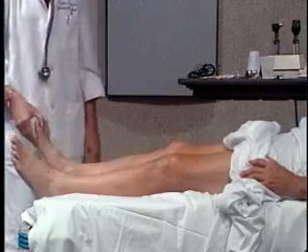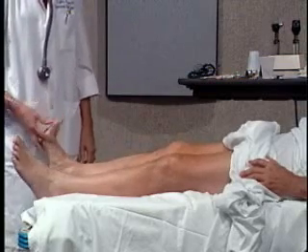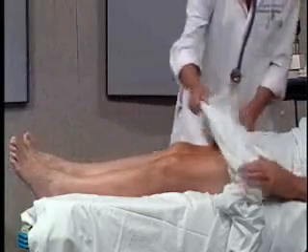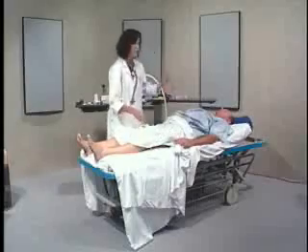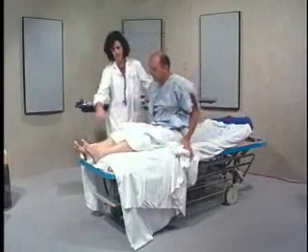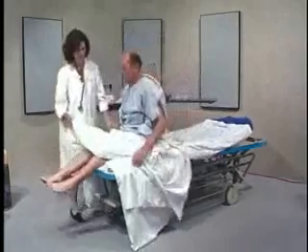Good. And then can you hold that toe up for me? And push it down? Good. Okay. That will complete the supine exam. I'm going to ask you to sit for me. And again, if you could sit on the edge and dangle your legs.